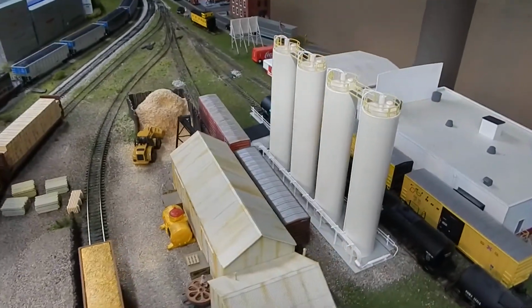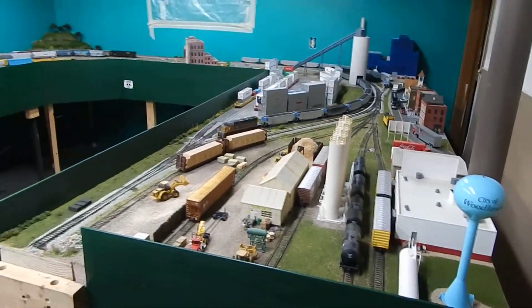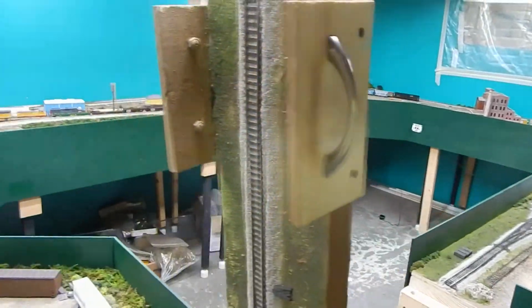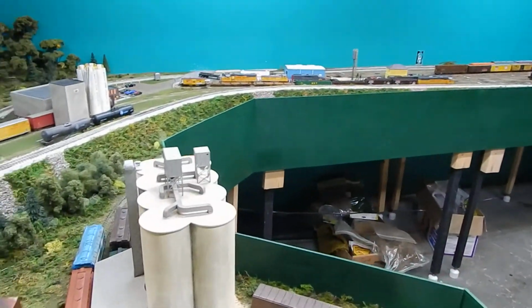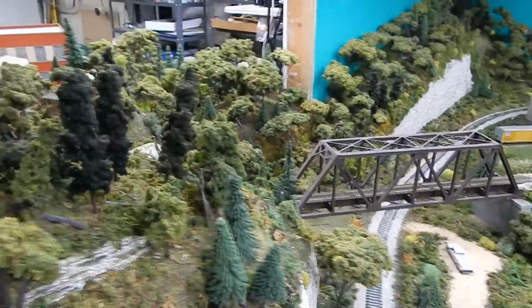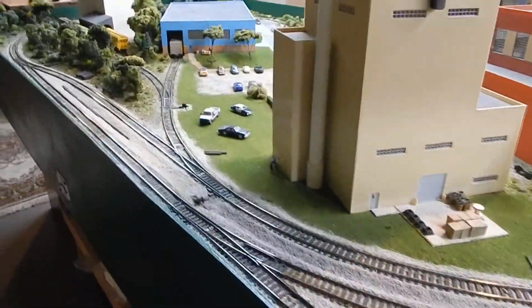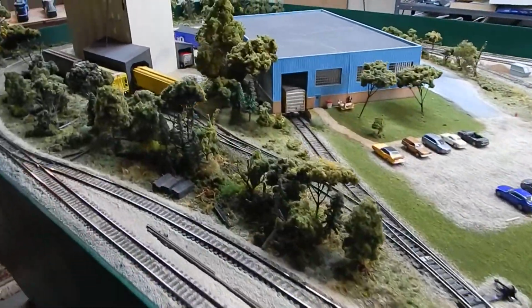So I want to show you the places where those cars are going to go. They're actually going to come up the 2% grade and go across the bridge. As that goes across the bridge, you'll see we have another section over here.